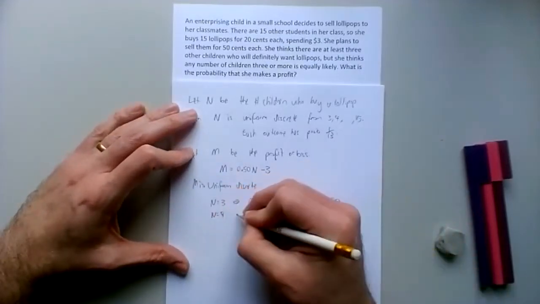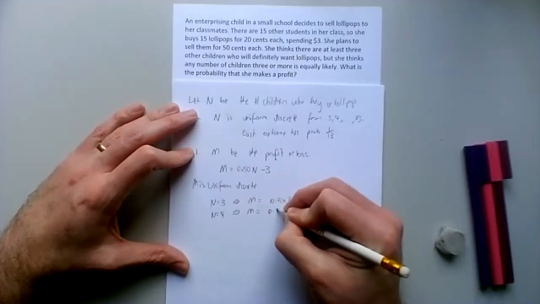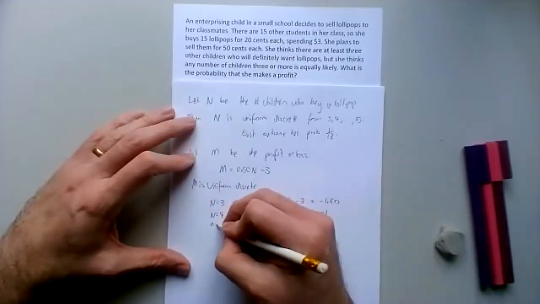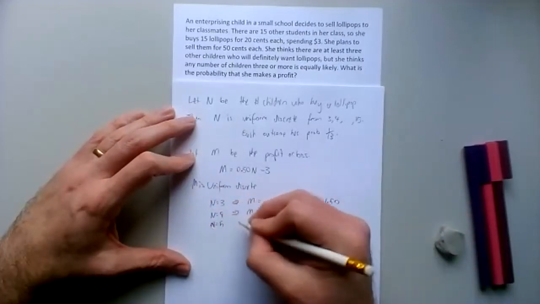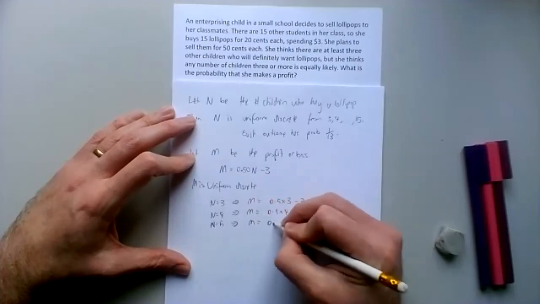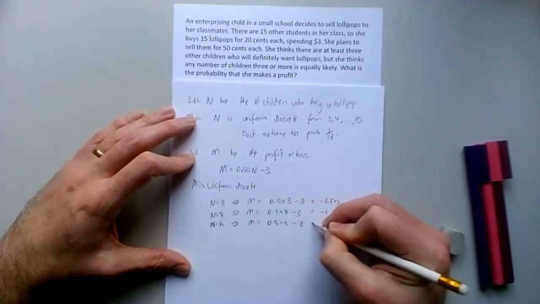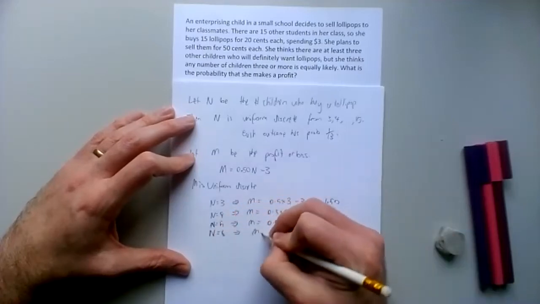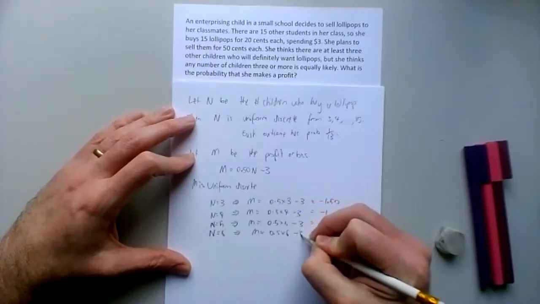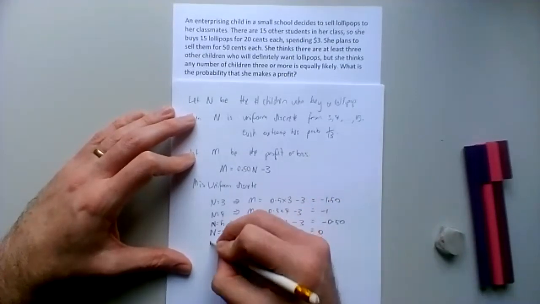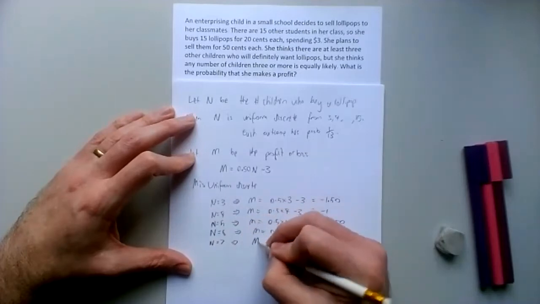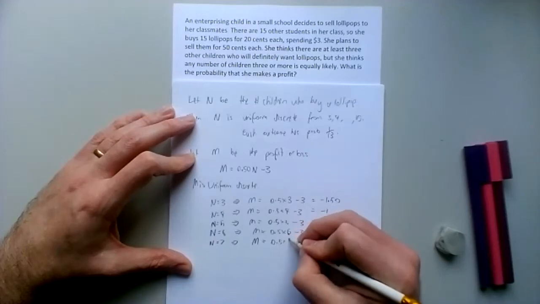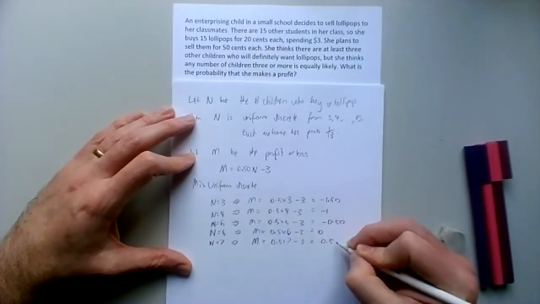When n equals 4, m equals 0.5 times 4 minus 3, which would be 2 minus 3, which is minus 1. n equals 5. Okay, so that'd be another 50 cents, wouldn't it? And n equals 6, that'd be another 50 cents, which is going to get us now to 0. And n equals 7, that's the first one when there's a profit, which is 0.5, 50 cents.